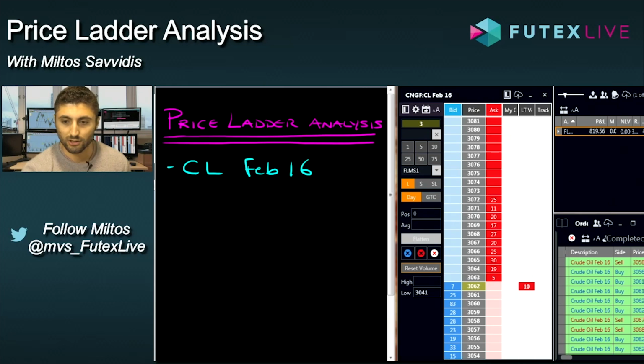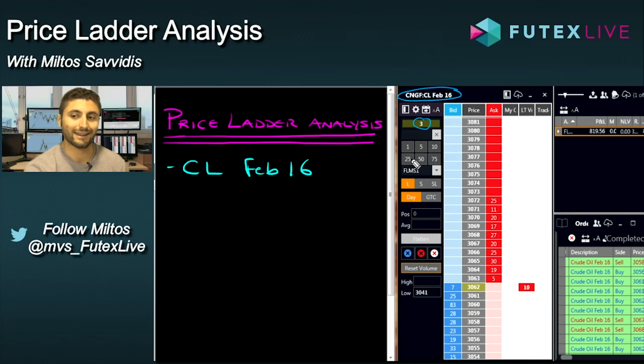We're going to be taking a look, as always, on our ladder being right over here. So this is the ladder we're taking a look at. You see CL Feb 16. My clip is now set to 3 lots. Obviously I don't ever clip that much in the oil anyway. It's probably higher than I usually clip. I'm only doing ones and twos, to be honest with you. But we'll set it at 3.